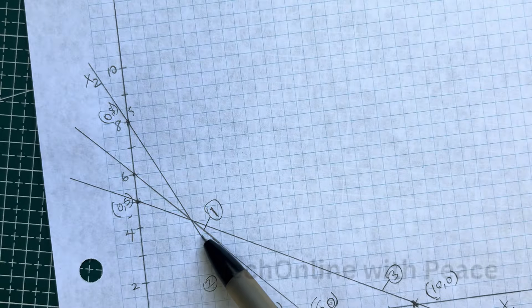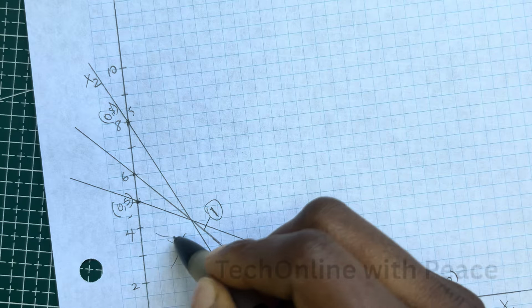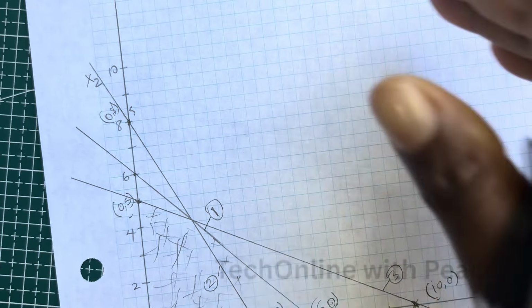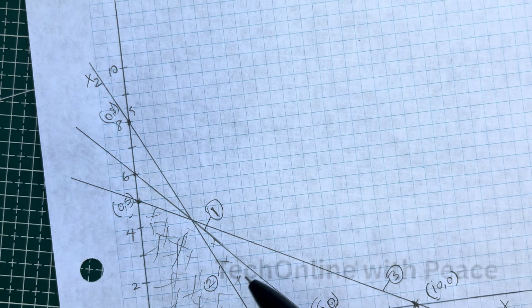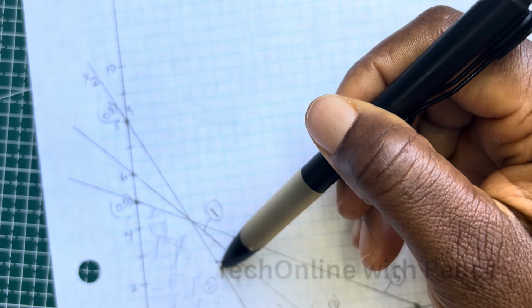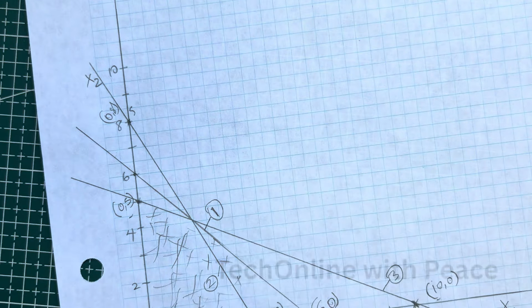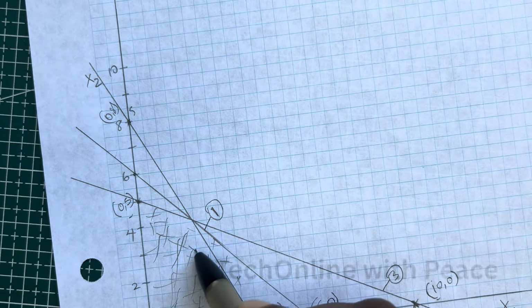So for constraint 1, the feasible region is going to be below the line, everything below. So our feasible region is everything here. For constraint 2, which is this, is also less than. So everything below this line is our feasible region.